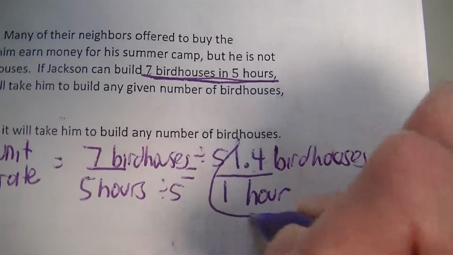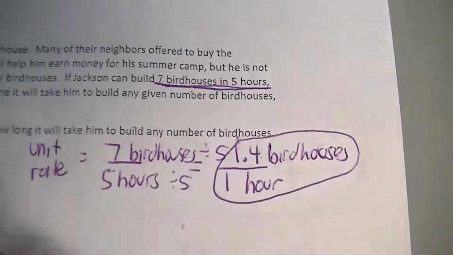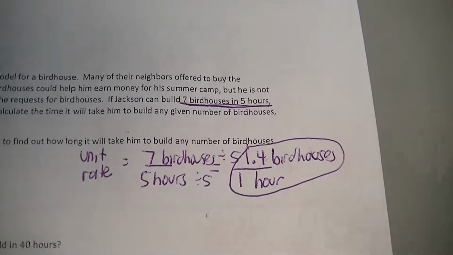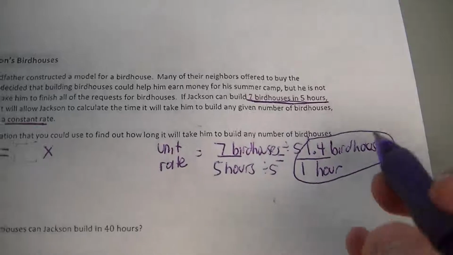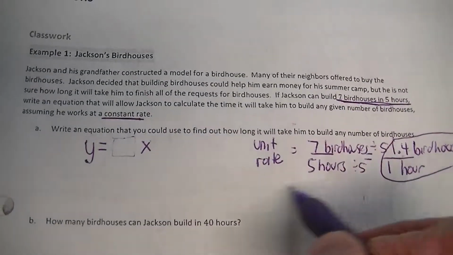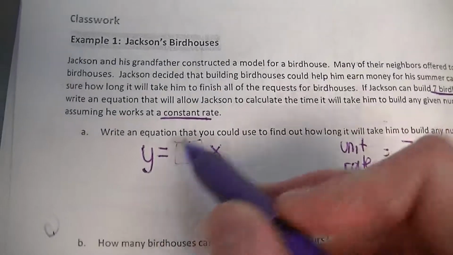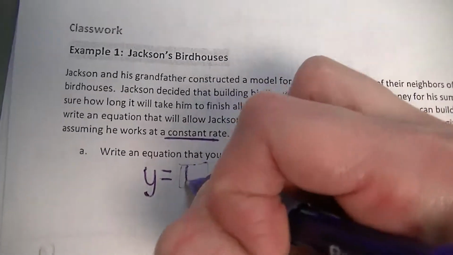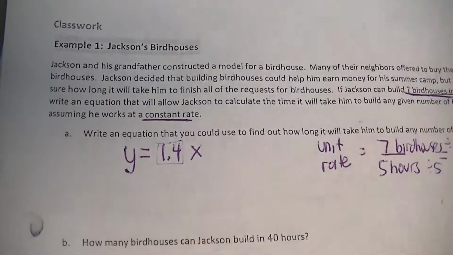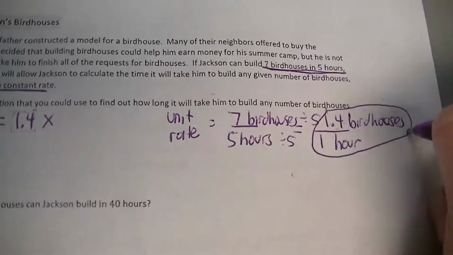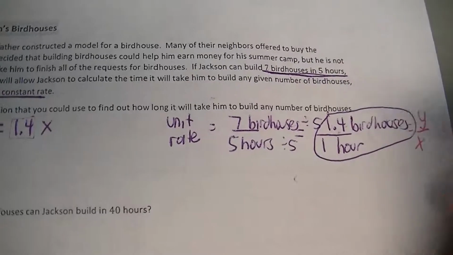So right there, if you could read it, it says you can build 1 4/10 of a birdhouse in 1 hour. That's the unit rate. So we're going to substitute that value back over here where the unit rate goes, and I'm just going to write 1 4/10. And now is a great time to label, because see how we've done all the work up here? You should hopefully remember that it's y divided by x for your unit rate.